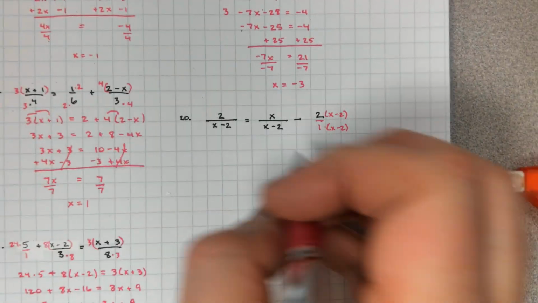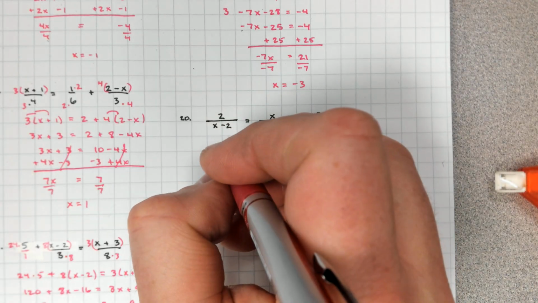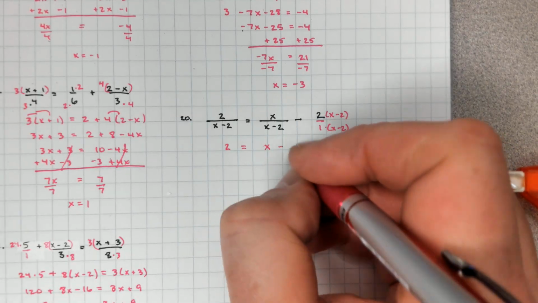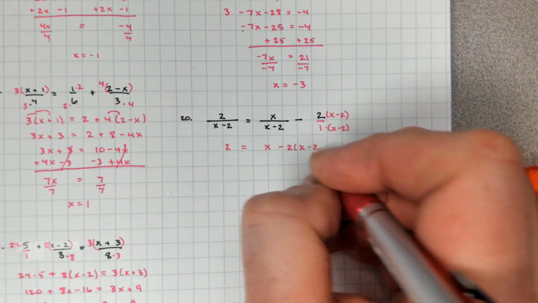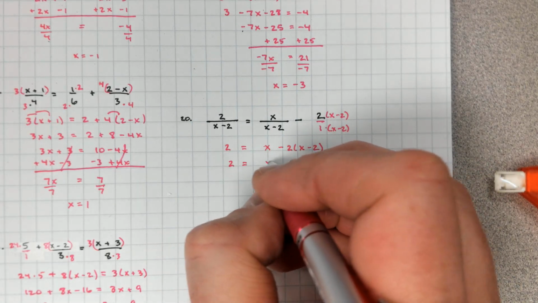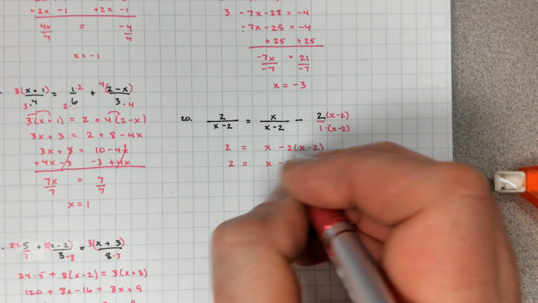Now the denominators are all the same. I'm left with just a 2, just an x. And then over here I'm going to have minus 2 times x minus 2. So distribute. Plus 4.